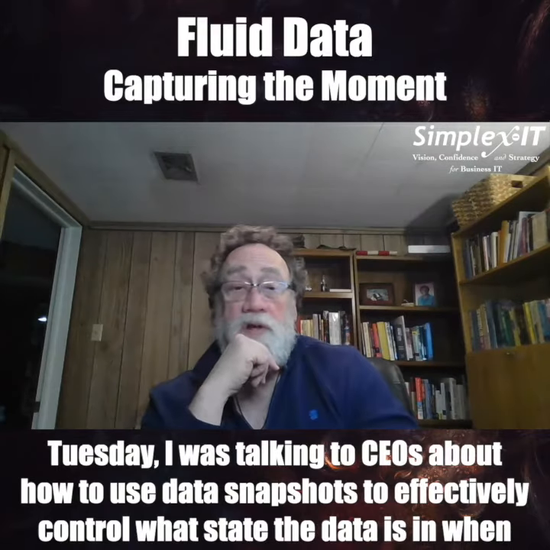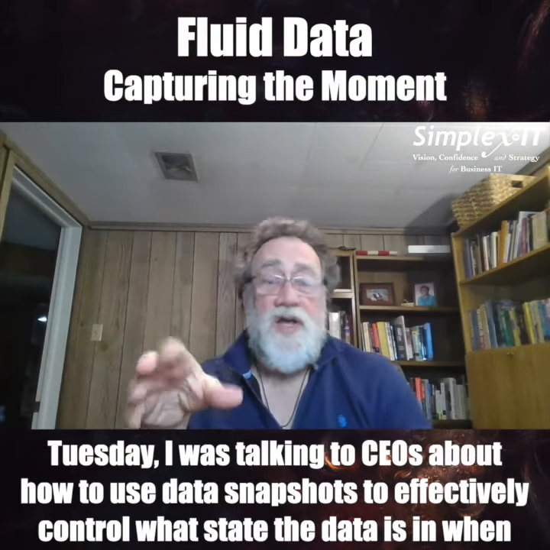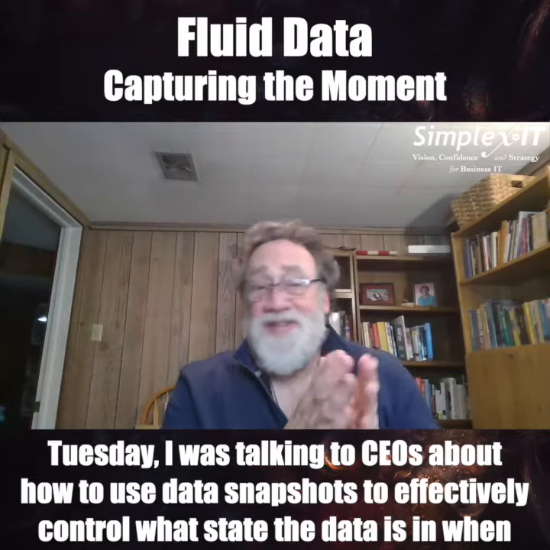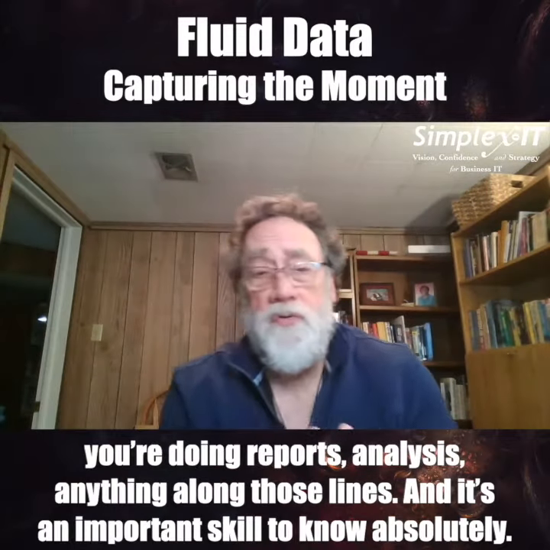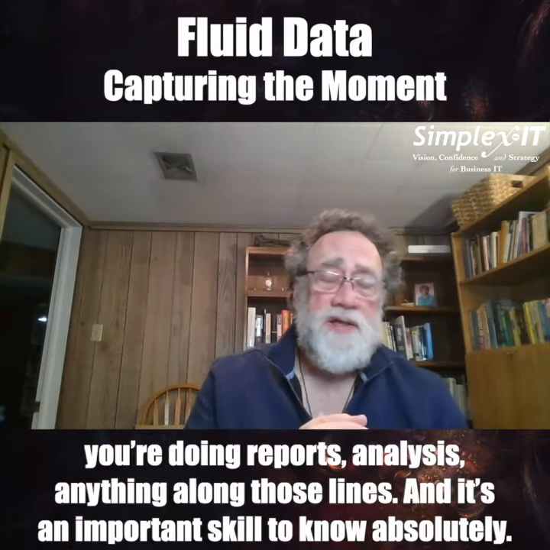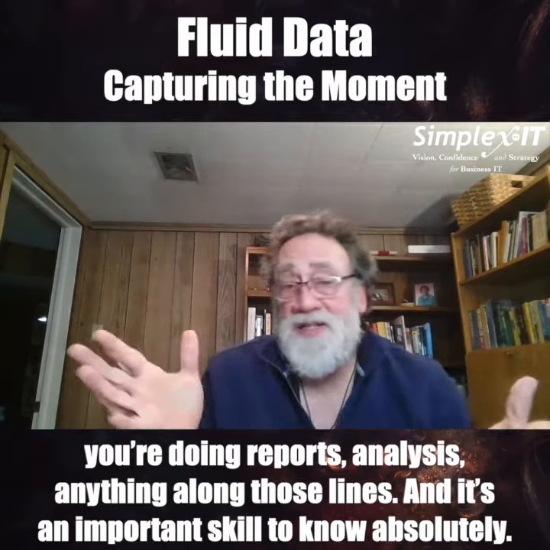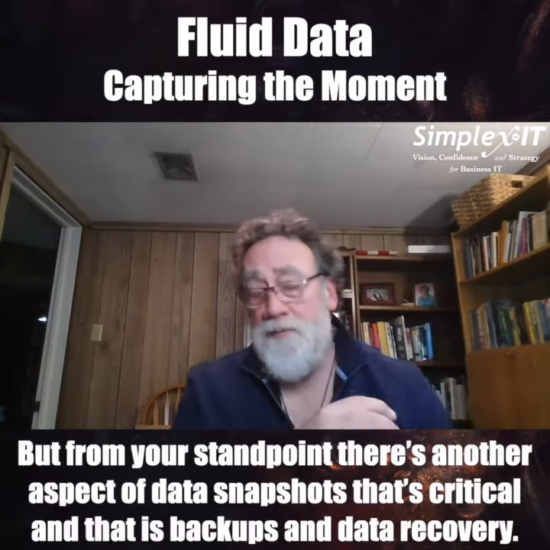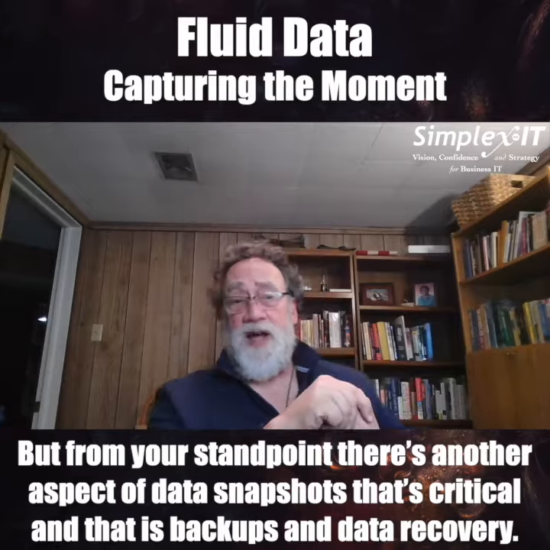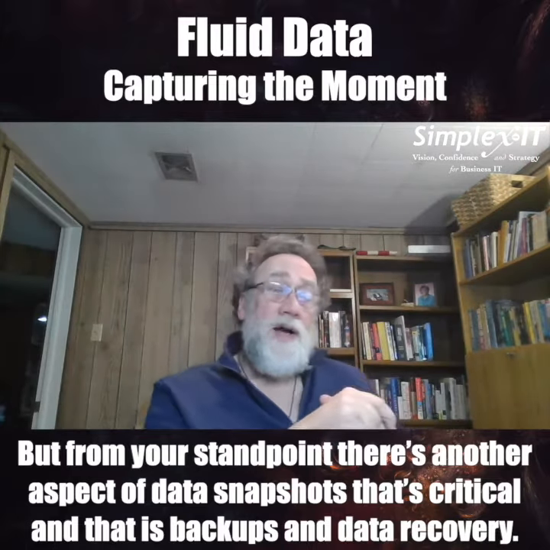Tuesdays, I was talking to CEOs about how to use data snapshots to effectively control what state the data is in when you're doing reports, analysis, anything along those lines. And it's an important skill to know, absolutely. But from your standpoint, there's another aspect of data snapshots that's critical, and that is backups and data recovery.